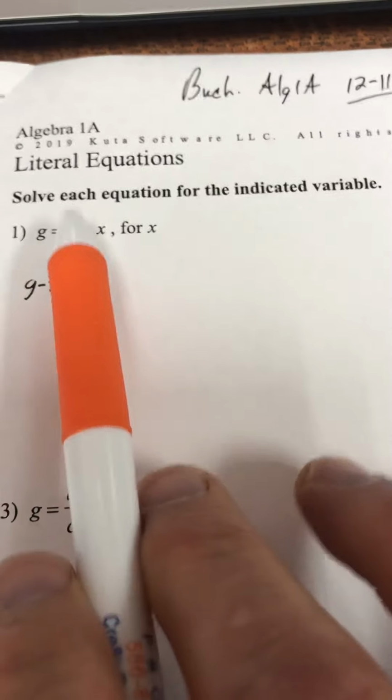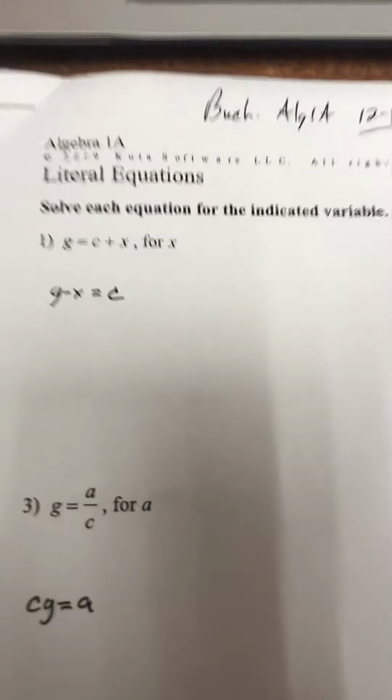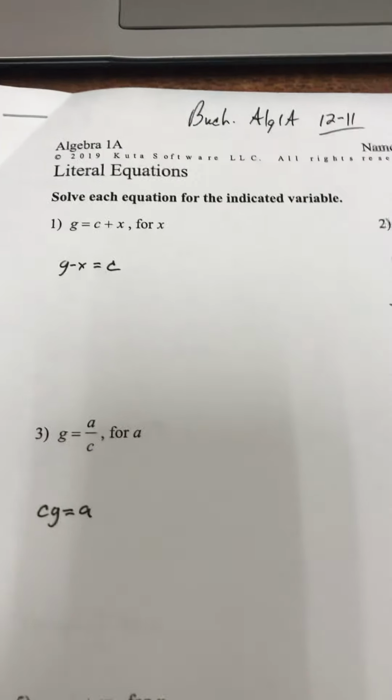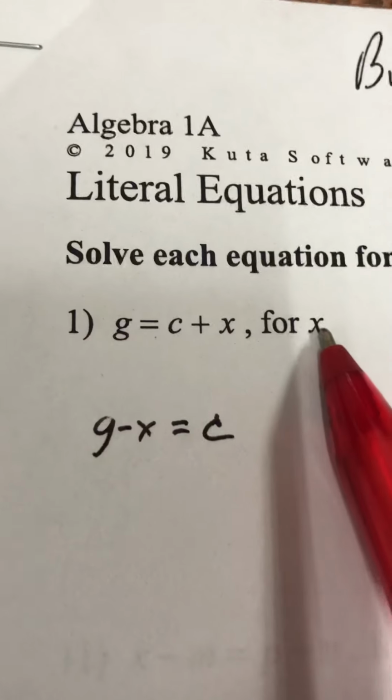For December 11th, I'm looking at the literal equations. Solve each equation for the indicated variable. So I'm going to write in red what I'm doing here so that you can see. I have to solve for x. So I want to solve for x.